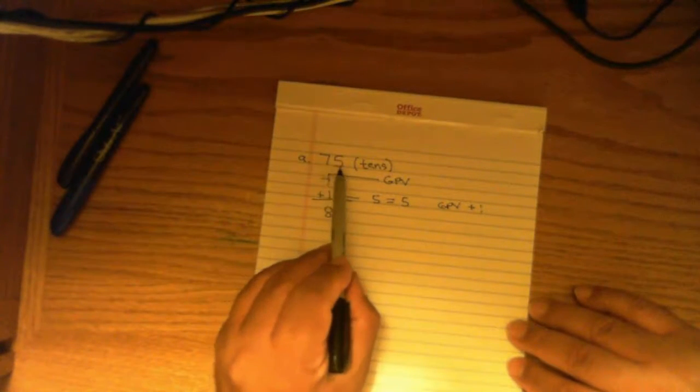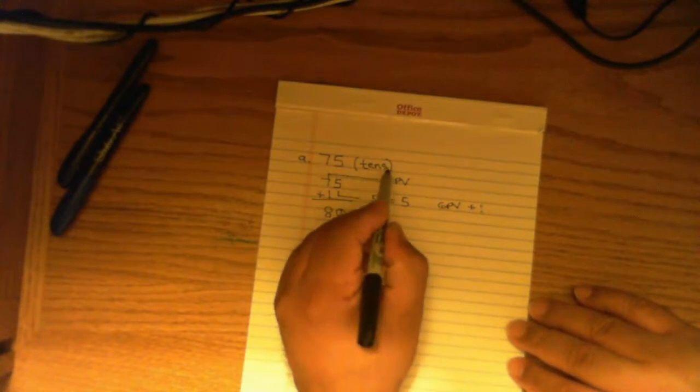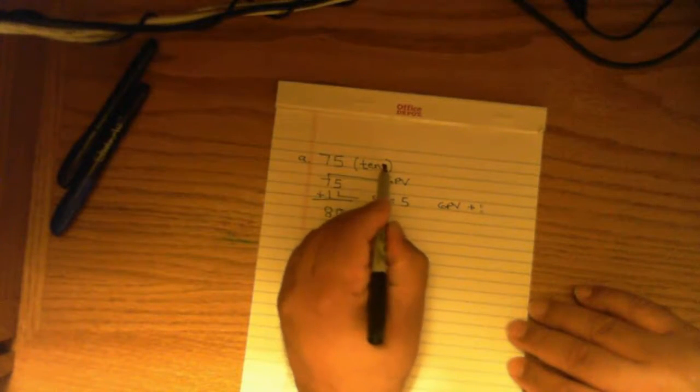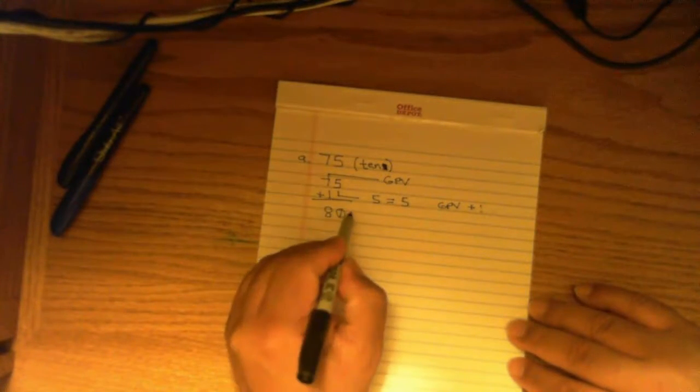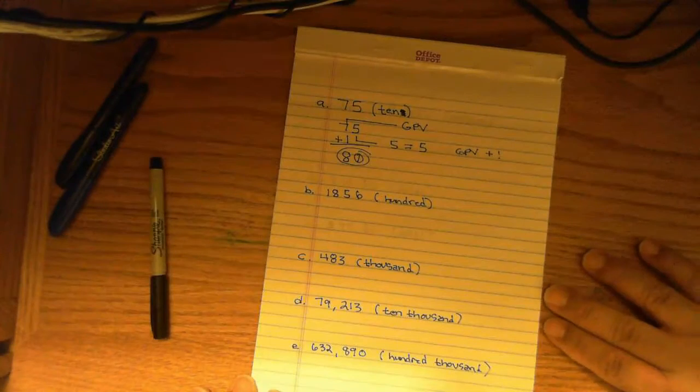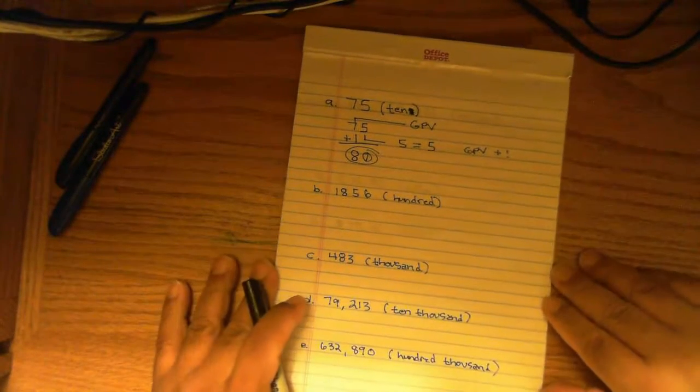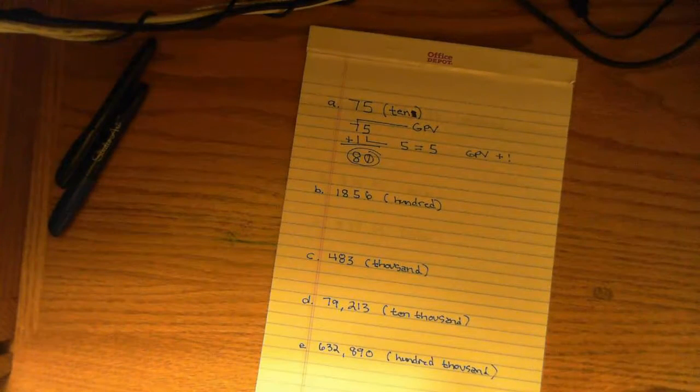So 75 rounded, let me write that. 75 rounded to the nearest 10 is 80, and we'll circle our solution. Okay, let's go ahead and go to the next problem.